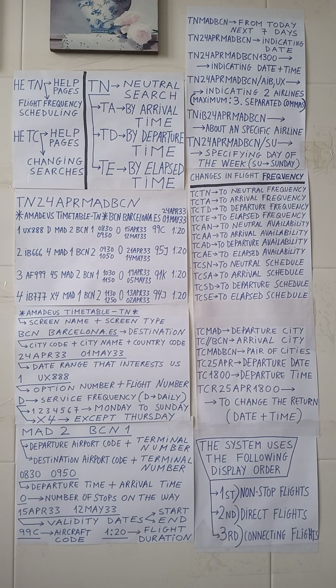TN24MAVBCN is used to search for flight schedule screens from Madrid to Barcelona during the next 7 days, taking as a reference the first day of April 24 on the calendar from the day we are.